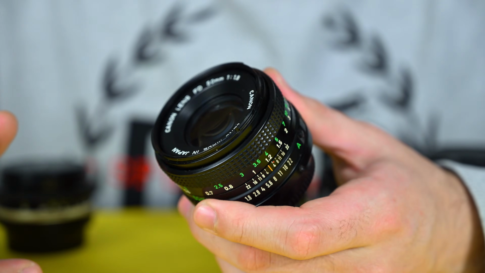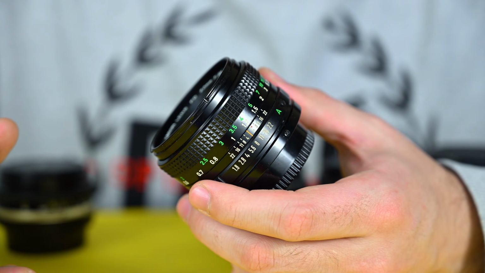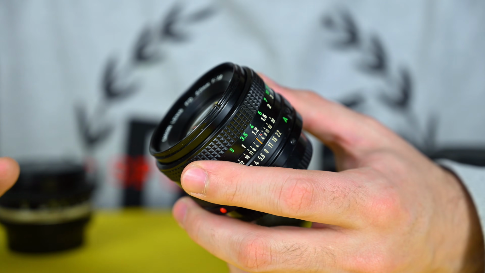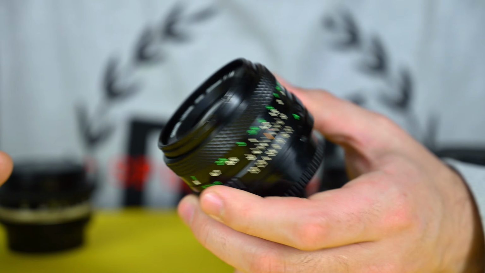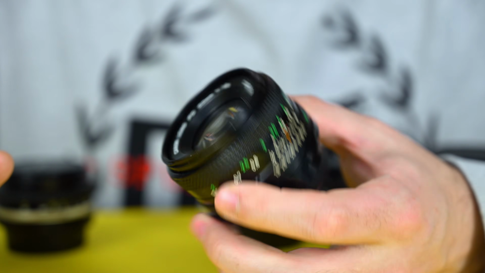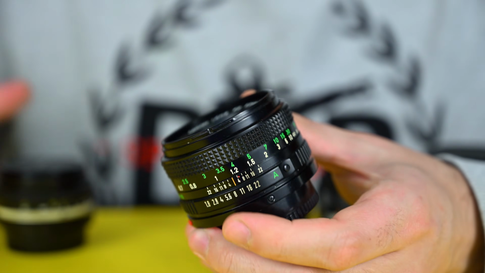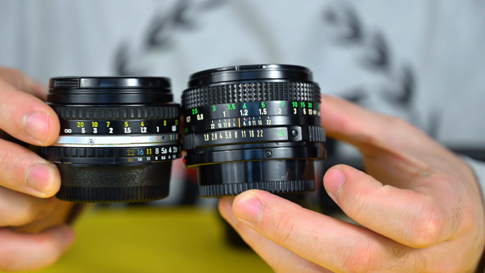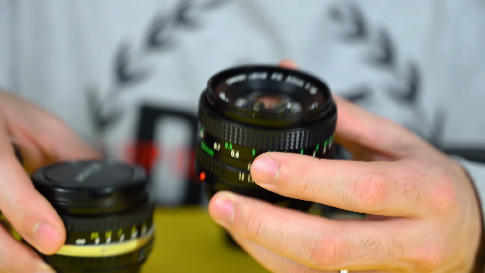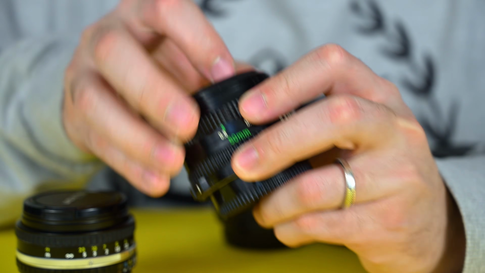The Canon has 167 grams, which is similar to the others, 4 out of 5 for the weight. Dimension, it's a 3 out of 5 because it's really big lens. As you can see, it's really big. I show you closer to the Nikon. As you can see, it's really a lot bigger.